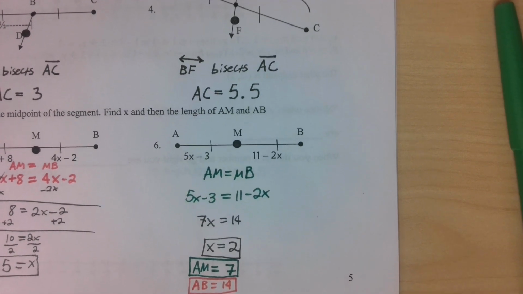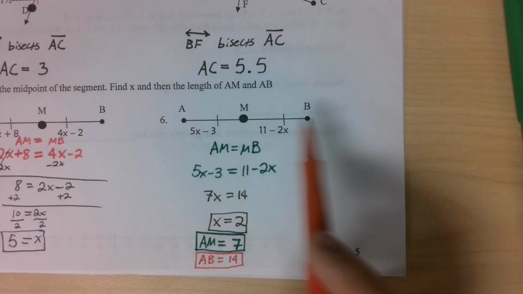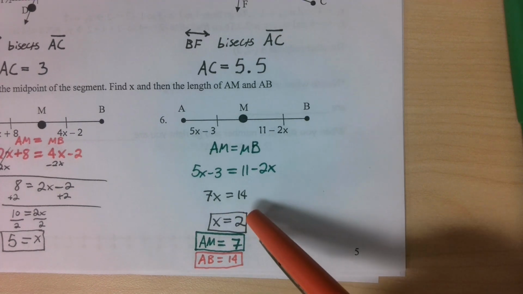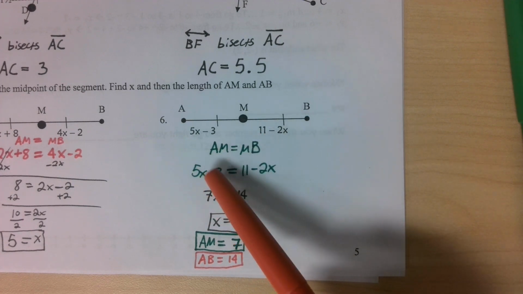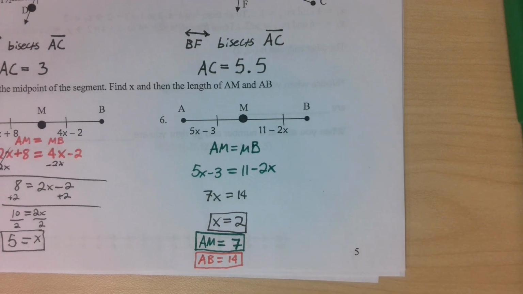How'd you do? Hopefully we figured out that x was going to be 2 because these two line segments are the same. They're congruent, so we should set them equal to each other. From there, after finding x is 2, we set x equal to 2 on the AM side of the equation, giving us 7. If we double that measurement, we get the length of the full line, which is 14. Let's flip the page.